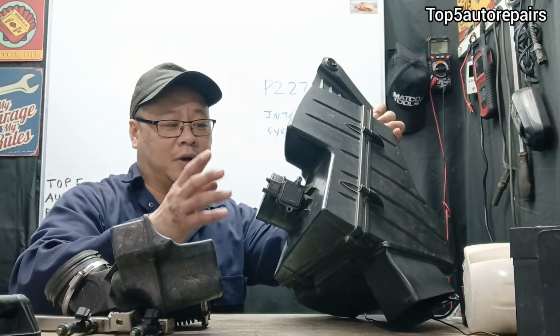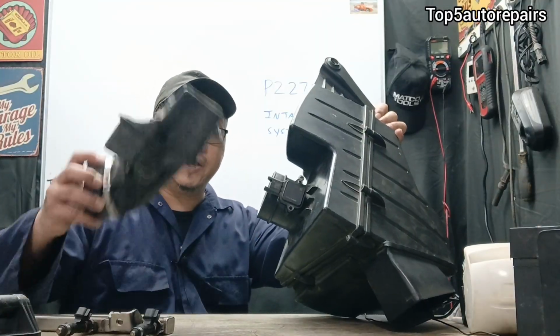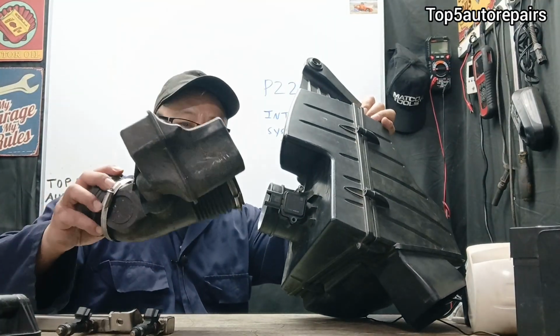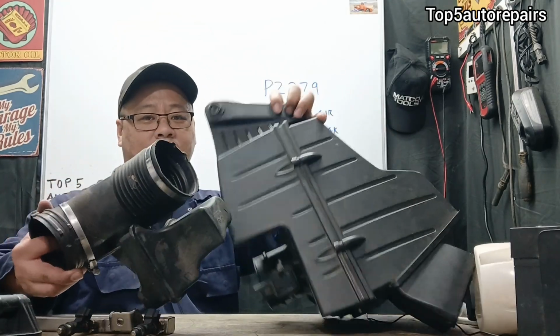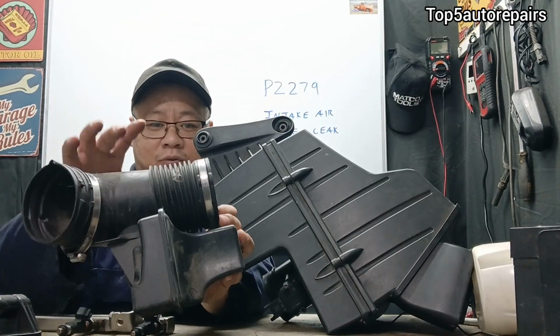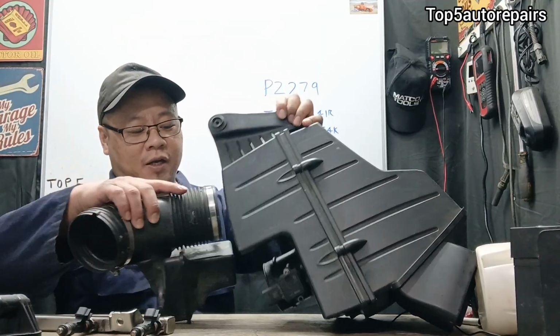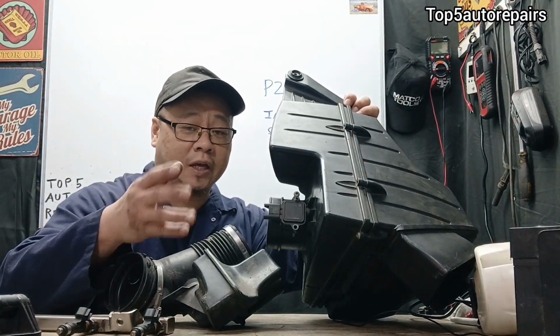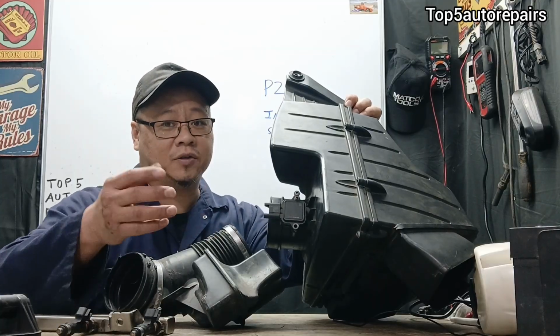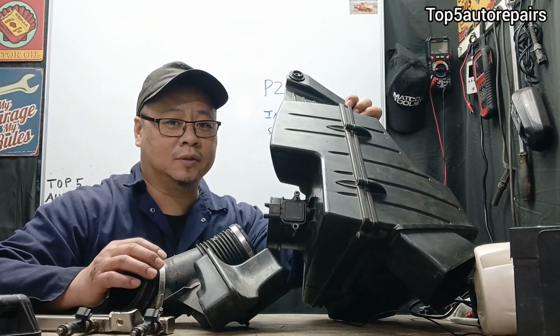So the first thing I recommend checking is going to be the air inlet tube. The air inlet tube is going to be connected to the air box, and when the tube is ripped or it is torn, it is going to allow unmetered air to enter into the engine or the combustion chamber, and again, you're going to get that code.